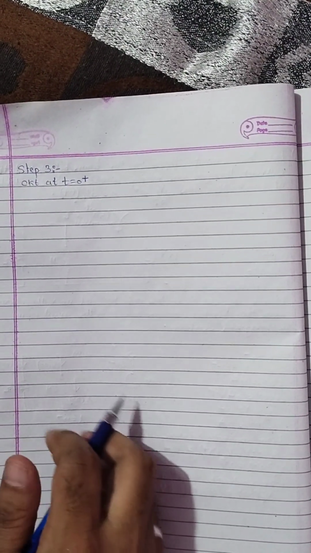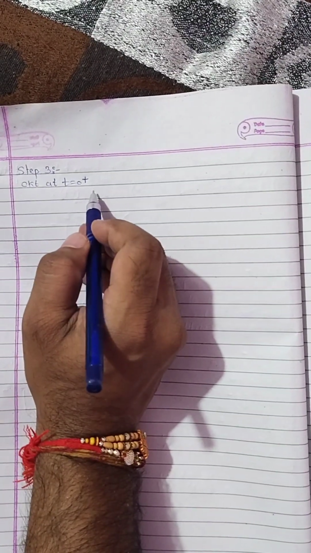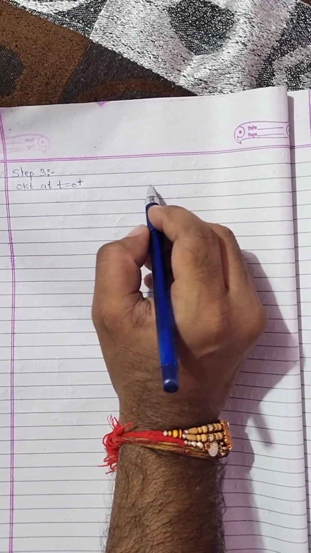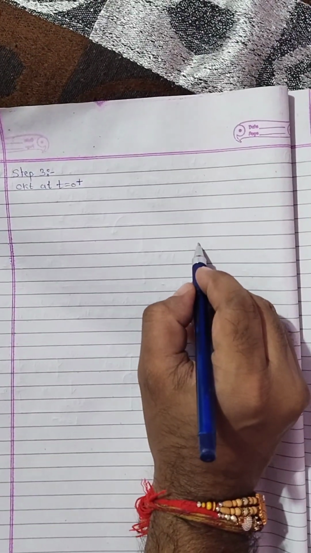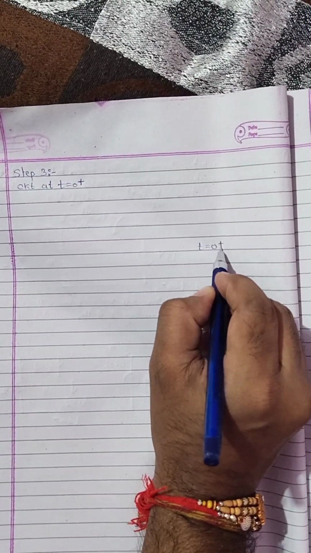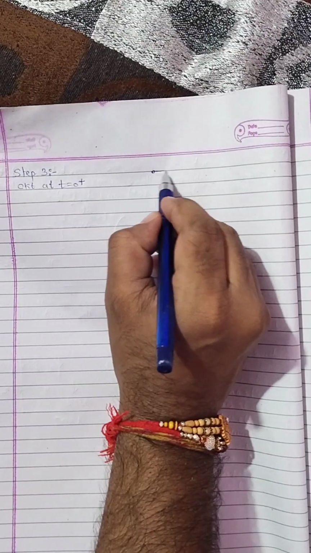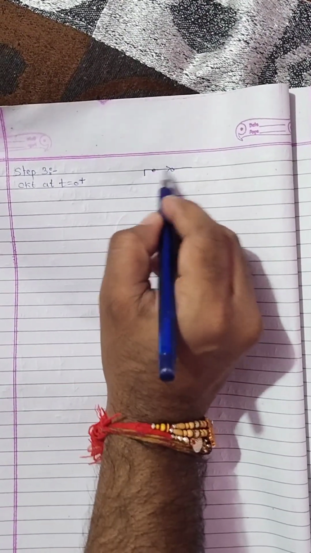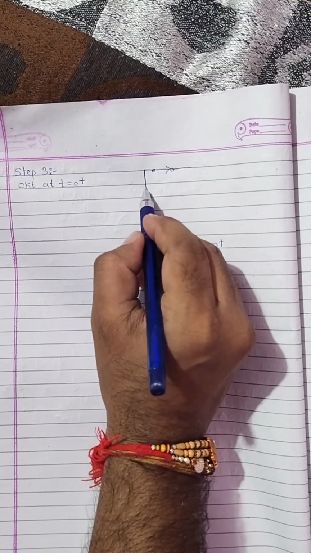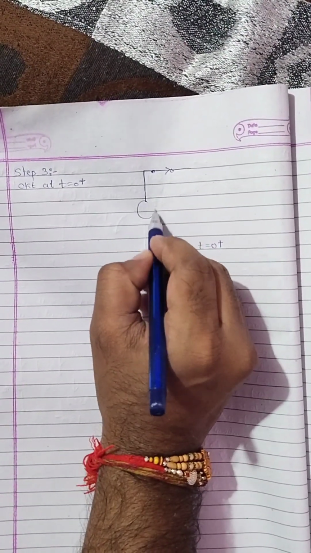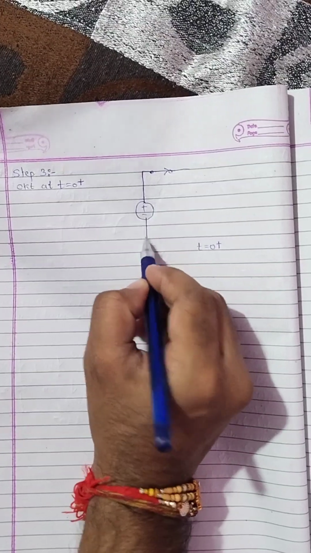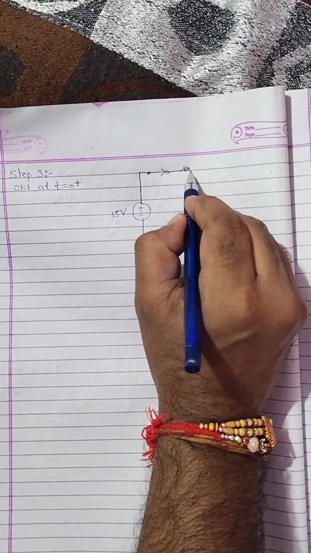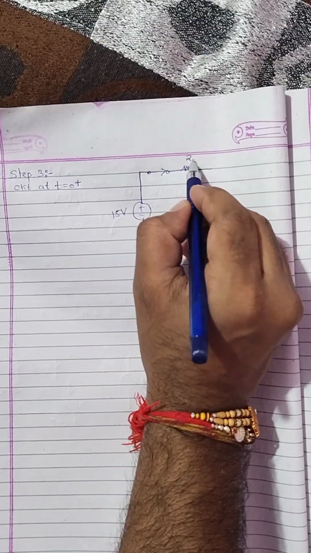So let us start. The circuit at t equals 0 plus, the switch will be in the closed position. First of all we will draw the switch, and then the voltage source of 15 volt. Similarly there is a resistor of 2 ohm.